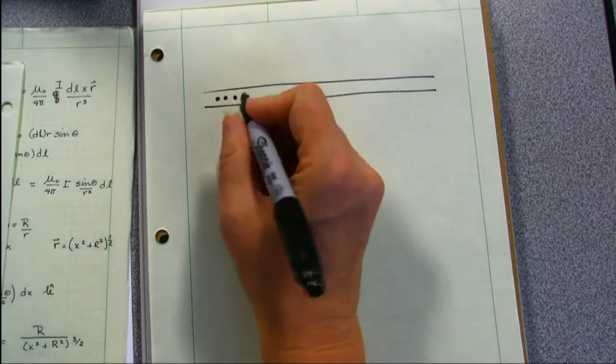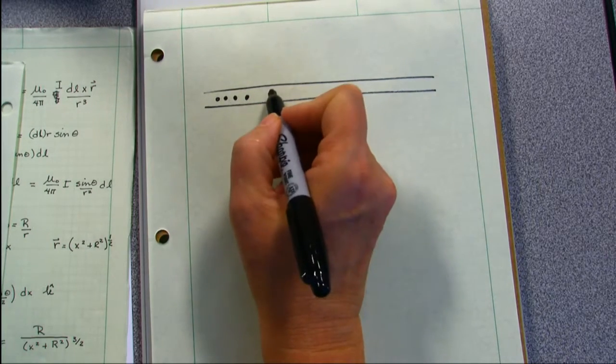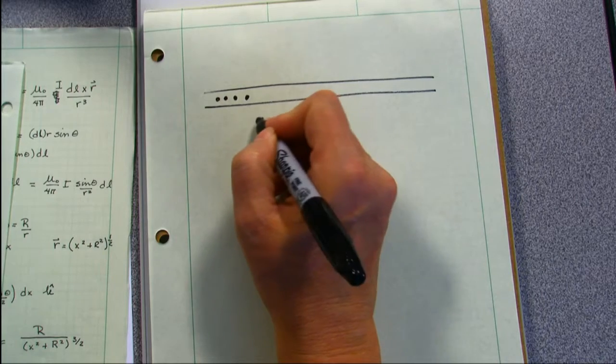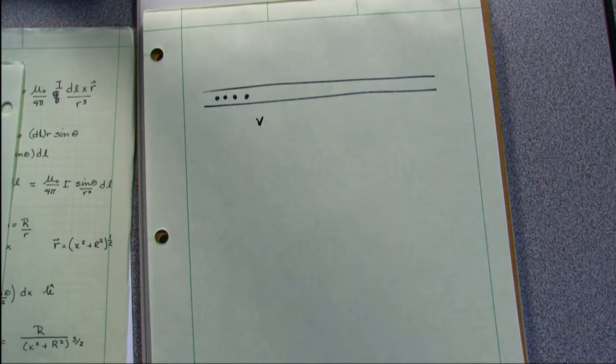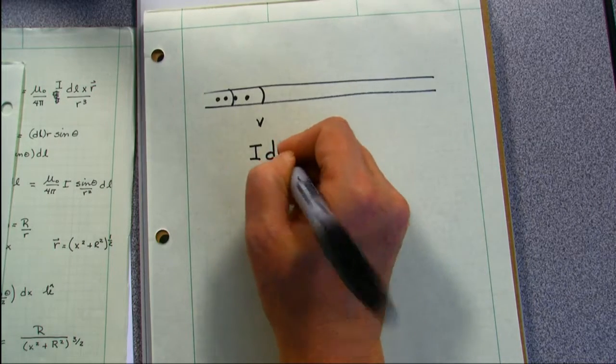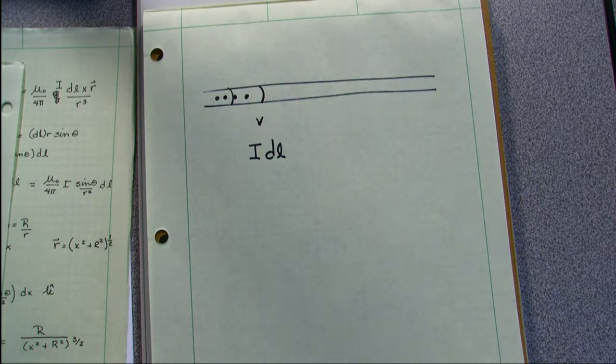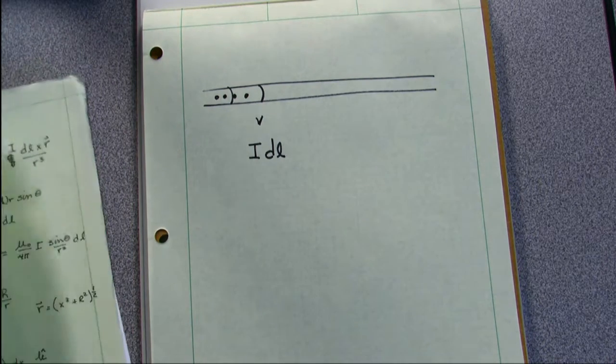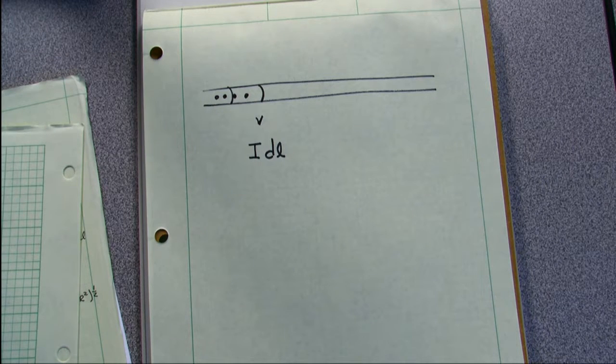We also can look at it, if my point charges are in a wire, I get a velocity, right? Isn't that how we define current? So I can look at a section of my wire as the current flowing through the wire times its independent little length. So what we're actually going to be able to do is write the Biot-Savart law for wires. See if I can get it. I have it in my notes here.